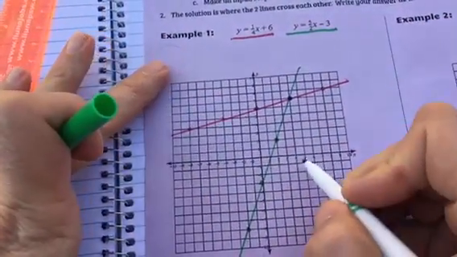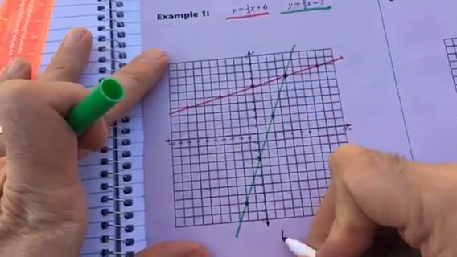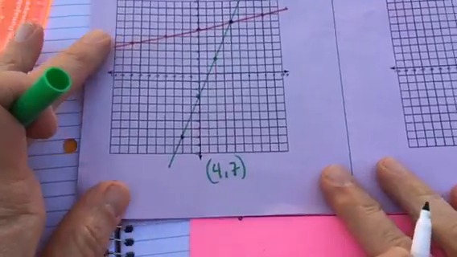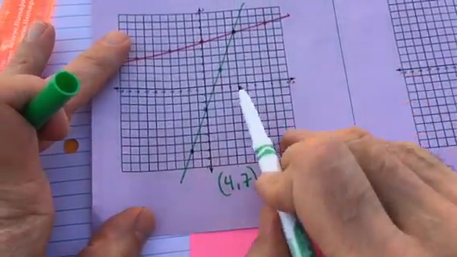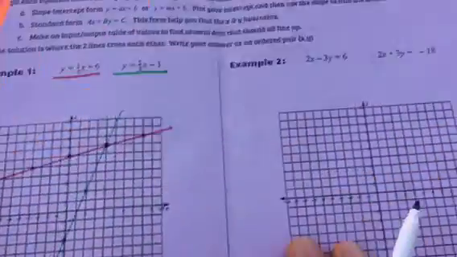My solution is going to be (4, 7). Always write your solution as an ordered pair. In this case, (4, 7). Now let's try it again.